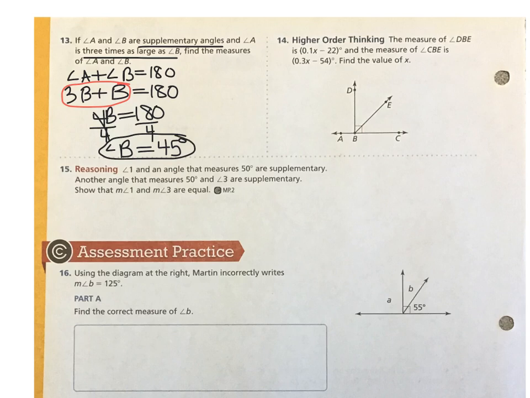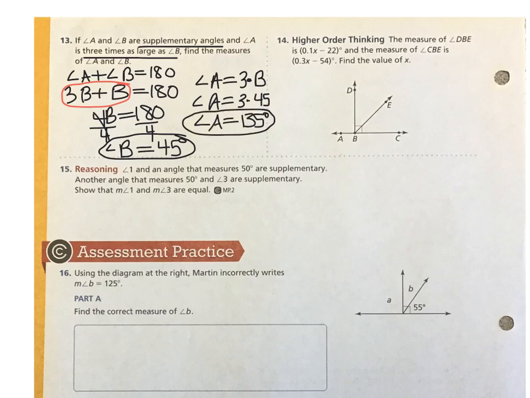Now, how do I find the measure of angle A? Well, it tells us in the problem that angle A is equal to 3 times angle B. So angle A must be 3 times 45, which means angle A is equal to 135 degrees.